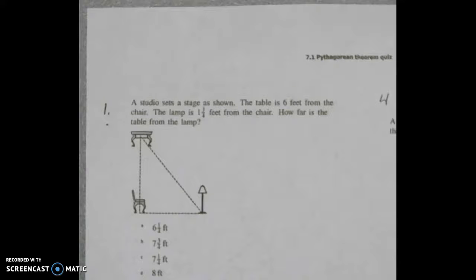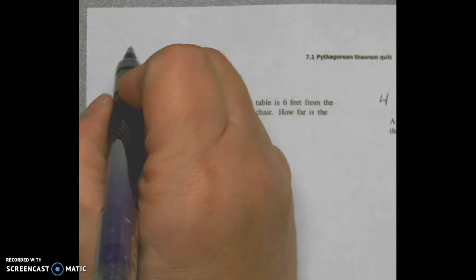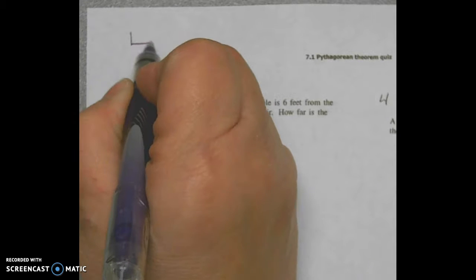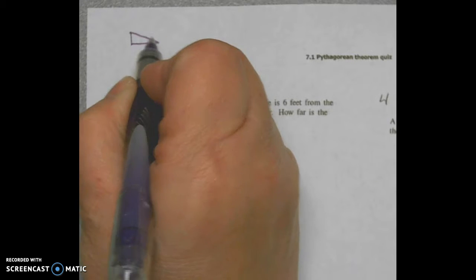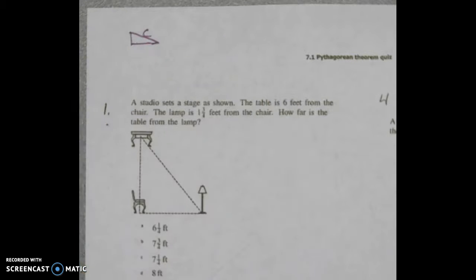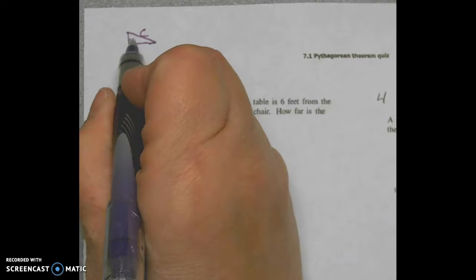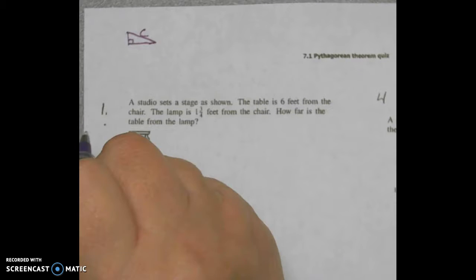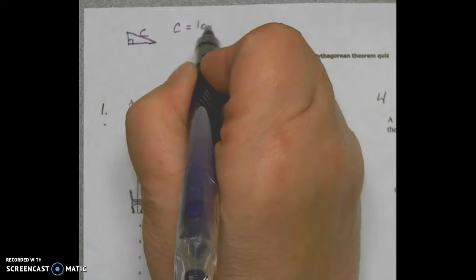Today we're looking at the Pythagorean theorem quiz that was in Schoology the other day. Pythagorean theorem deals with right triangles, and in any right triangle, the longest side is across from the right angle. We usually label that side C. That is my hypotenuse. C is the longest side.